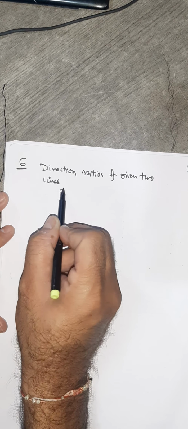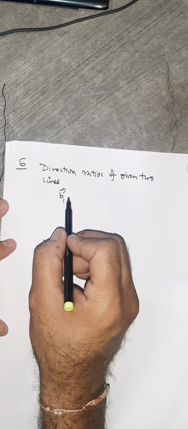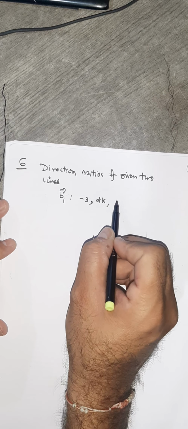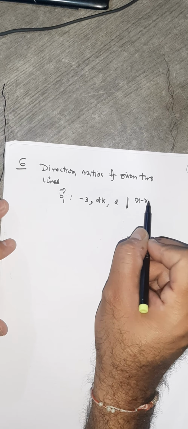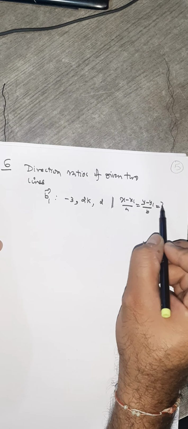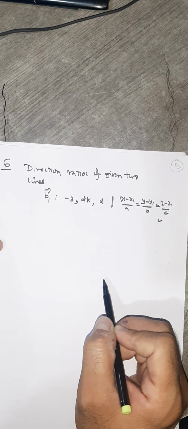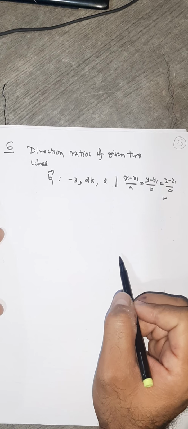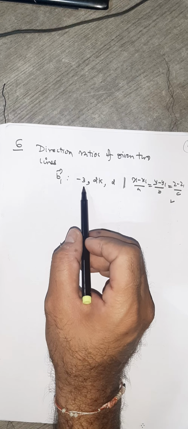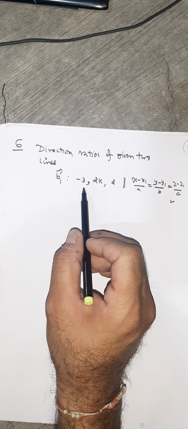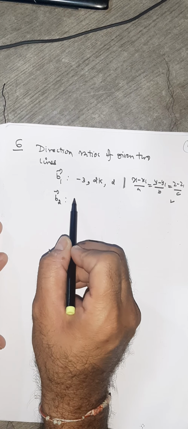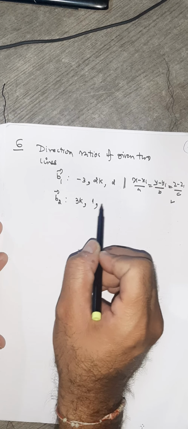Let's write vector b1. You can see the first one, it is already in the standard form, -3, 2k and 2. Which standard form you need to recall? X minus x1 upon a, y minus y1 upon b equals to z minus z1 upon c. This is the standard form of a line in Cartesian form. So given line, it is already in this form. So we have this. Then what about the other line there? For the second line, let me call that as vector b2, which is 3k, 1 and -5.